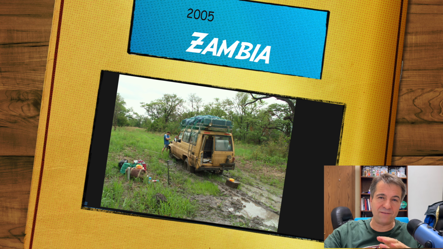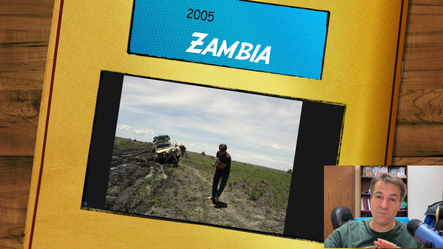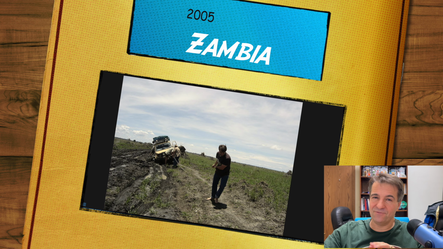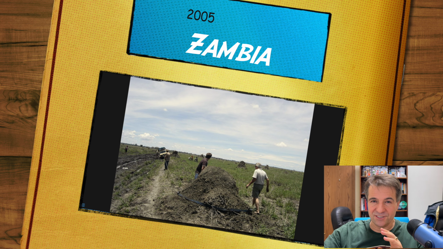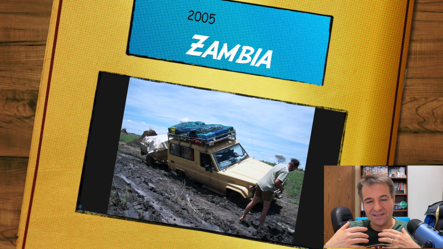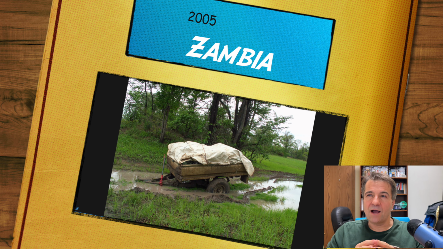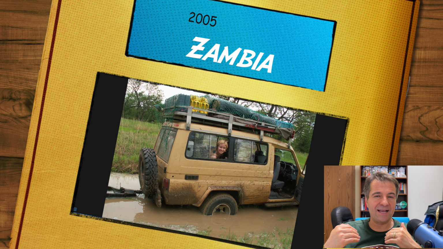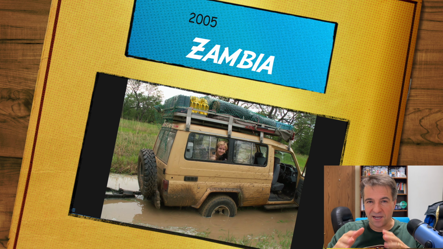I used to travel through Africa in a 4x4. I've got amazing photos of where we got stuck in the mud. And interestingly enough, they call this system where everything depends on everything a big ball of mud. It reminded me of back in the day when a vehicle would get stuck in the mud.